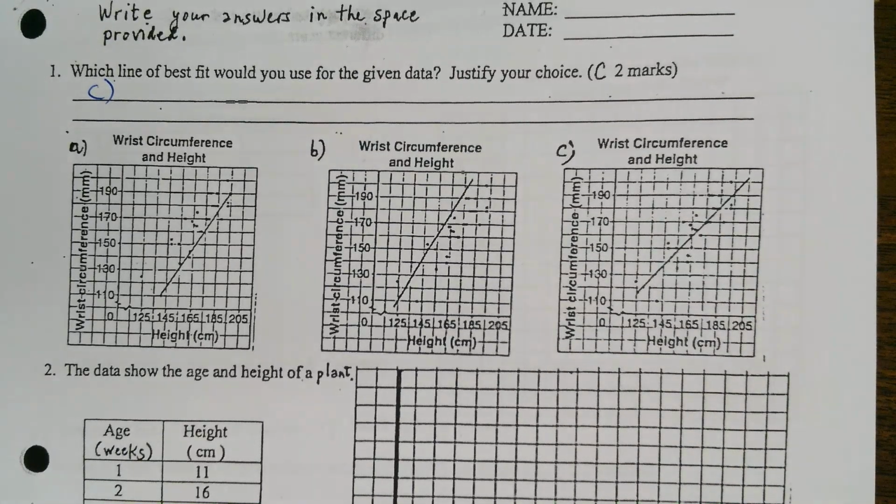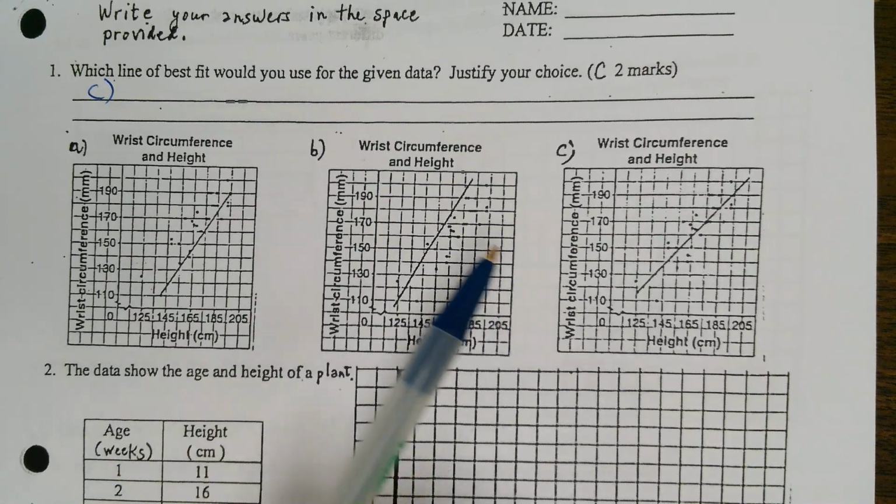Because it's... Sorry? Yeah? Because A has all the points on top, B has all the bottom, and C is like... Right.